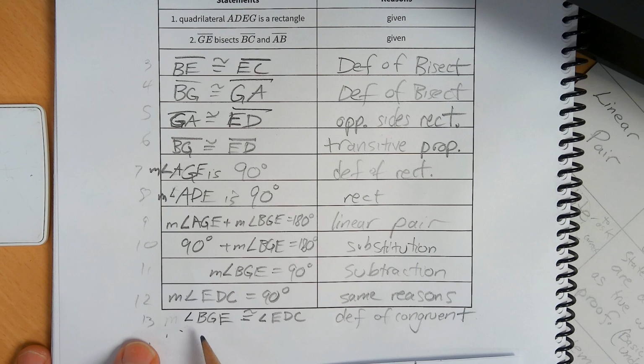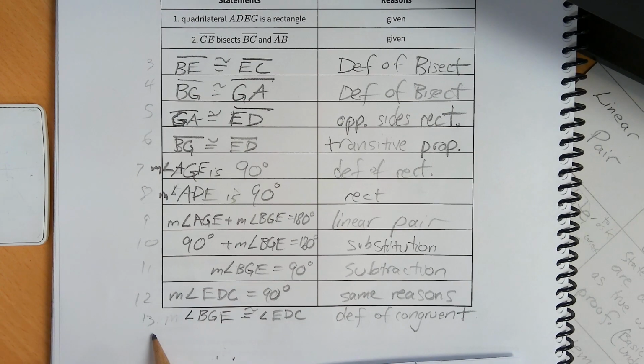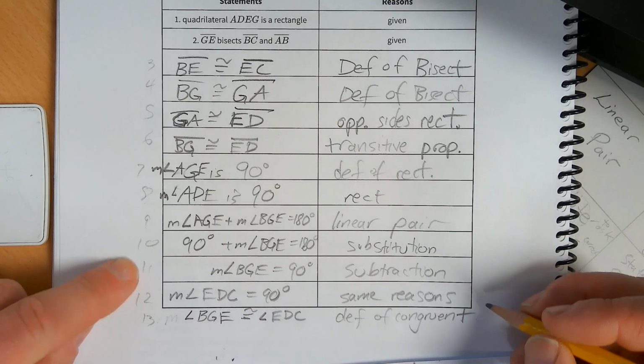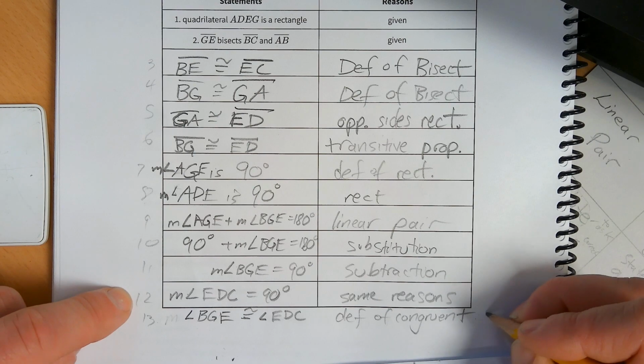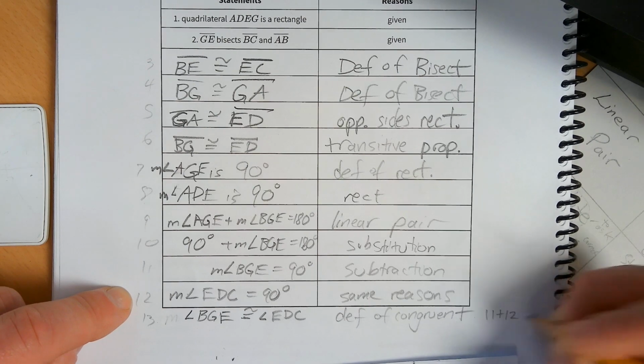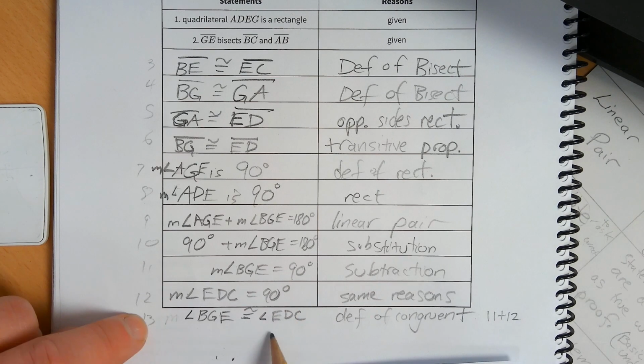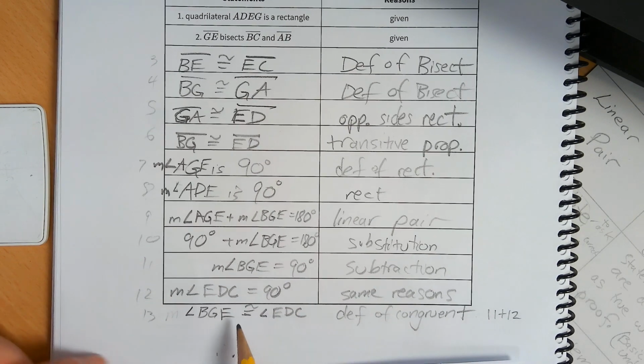Oh, I'm being summoned to the counseling center. Line 13 relies on lines 11 and 12. Because in 11 and 12, the two measurements are the same, therefore the angles are the same. That's the definition of congruent.